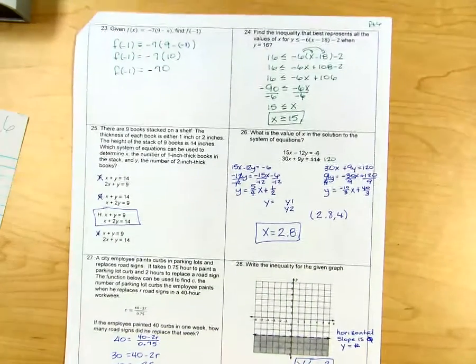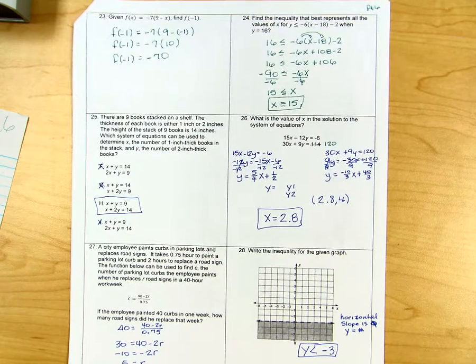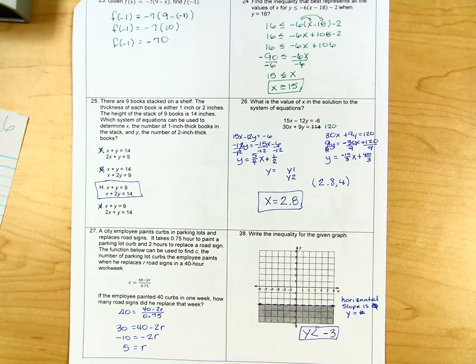So this is part 6 of the Algebra Final Exam Review. And your exam will either be Monday, Tuesday, or Wednesday next week.